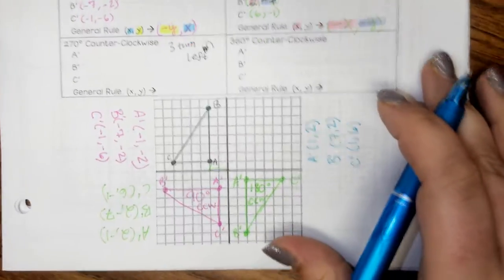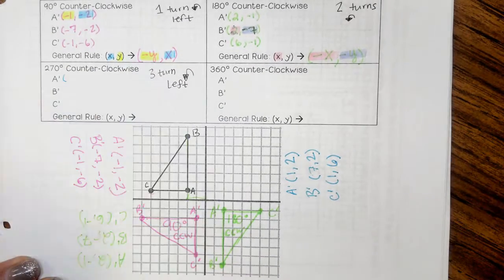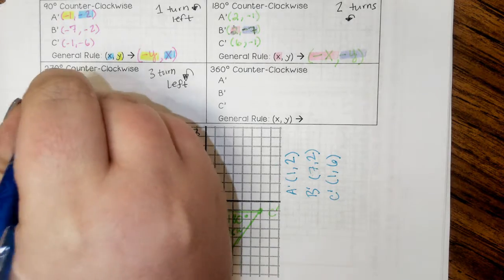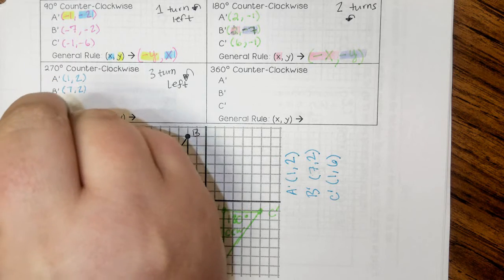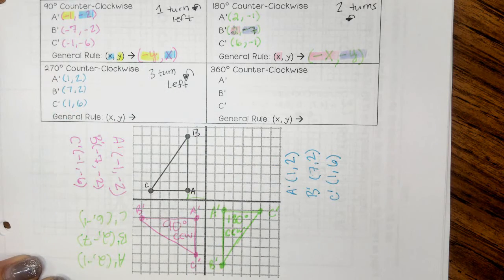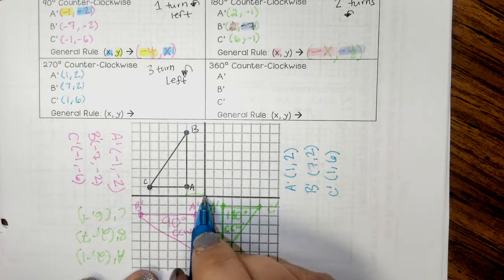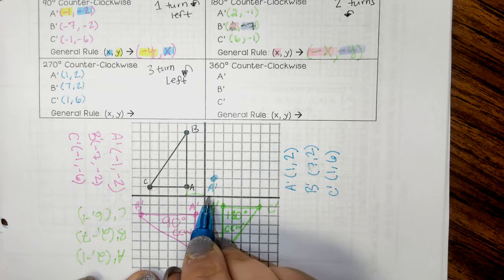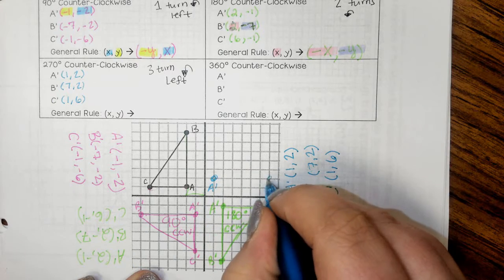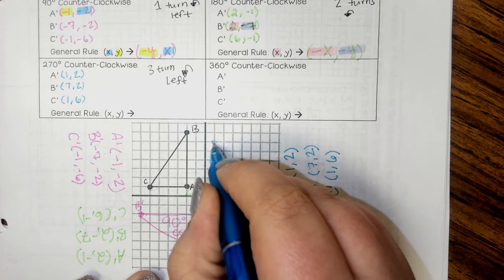Now we can turn our page back to normal so we can plot the ordered pairs. And just so that my notes make sense, I'm going to rewrite those prime ordered pairs: 1, 2, 7, 2, 1, 6. And we'll plot those. A prime is at 1, up 2. B prime is at right 7, up 2. And C prime is at right 1, up 6.